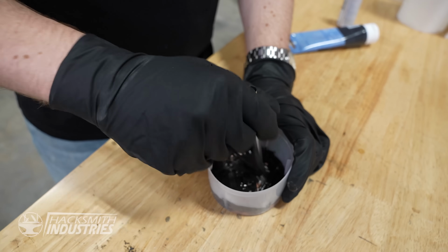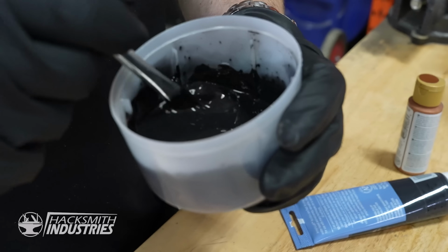So I've mixed this acrylic with water, and we're gonna use it as a wash that's just gonna weather the top of the Carbonite.